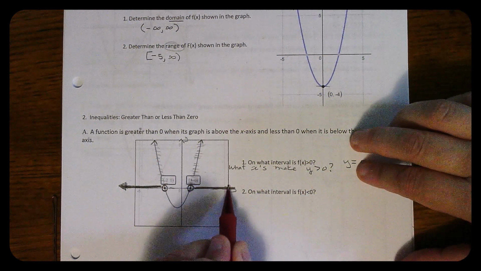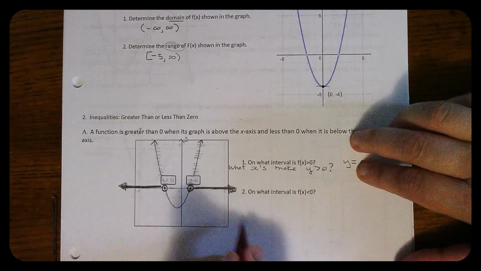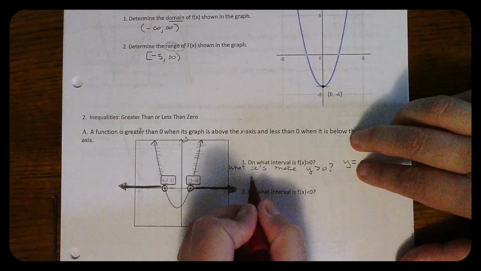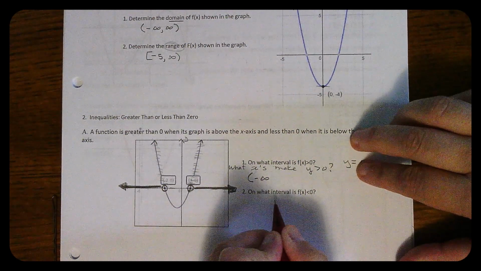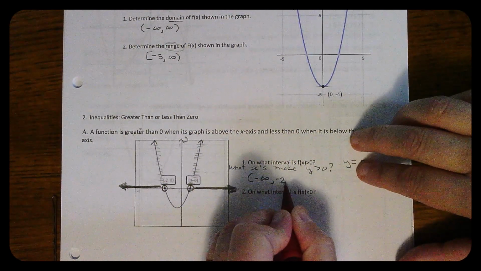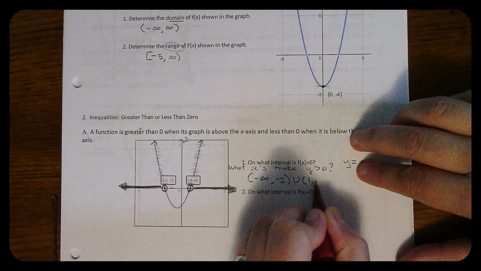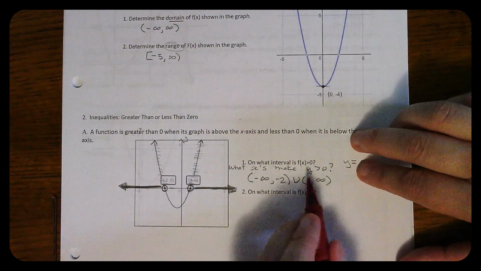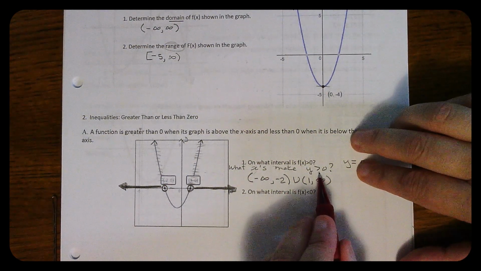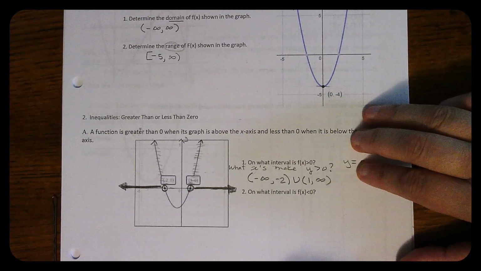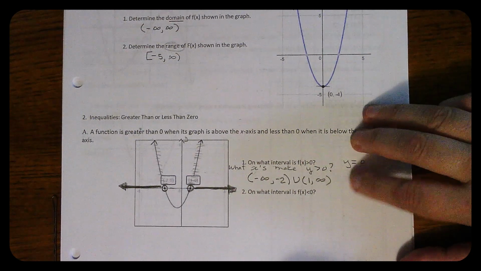So that's what we're going to write down in interval notation. The answer on what interval is f of x greater than 0 are these x's, from -infinity to -2, parentheses, union 1 to infinity. Again, parentheses, because I don't want to know where y is greater than or equal to 0, just where it's greater than 0.